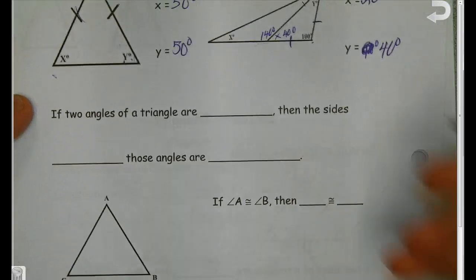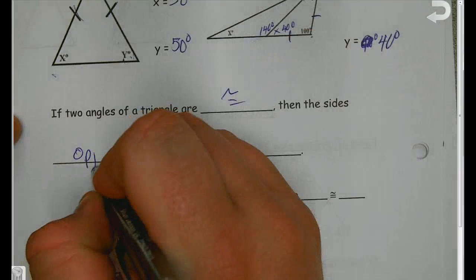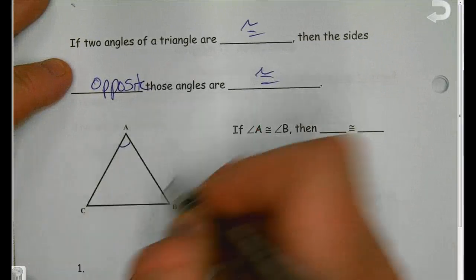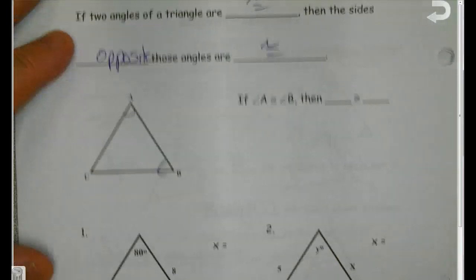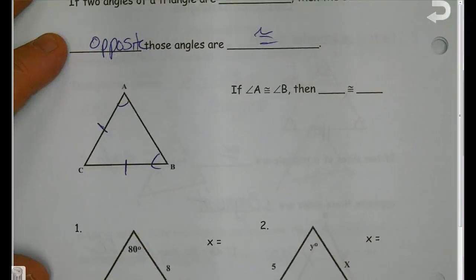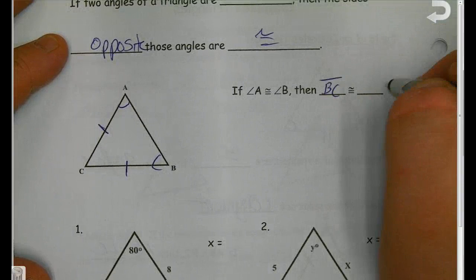Likewise, if 2 angles of a triangle are congruent, then the sides opposite those angles are congruent. So if angle A, in this picture above, is congruent to angle B, then these 2 sides are congruent. BC is congruent to CA.